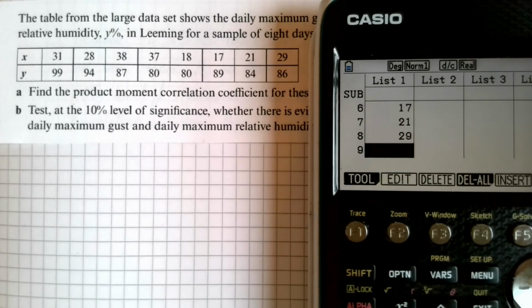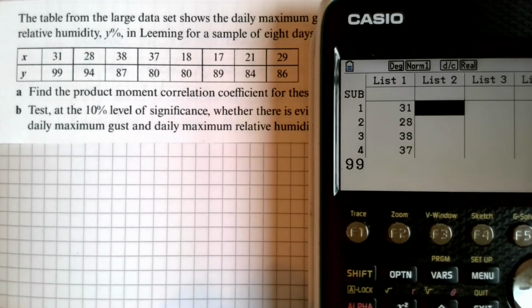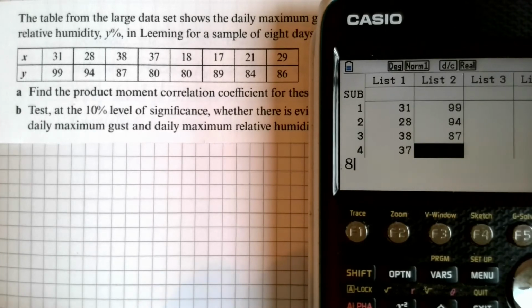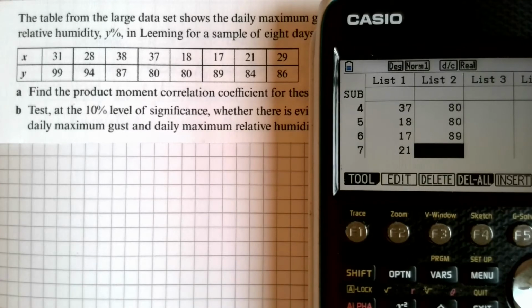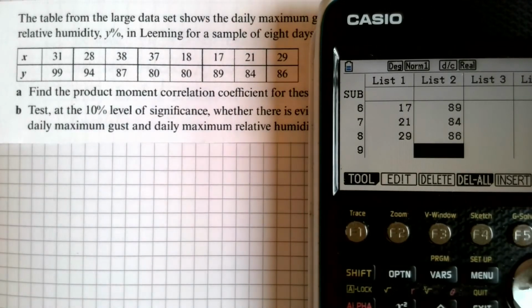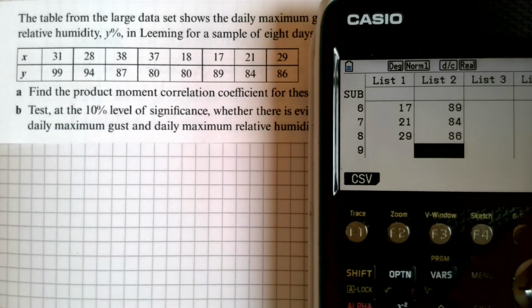I do. Good. So then go across and 99, 94, 87, 80, 80, 89, 84, 86. So right now I've done that. What do we do next?